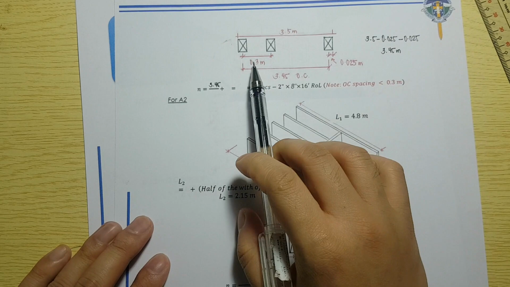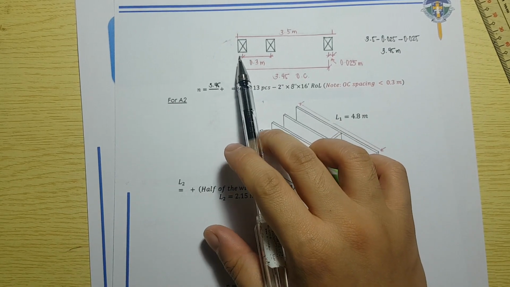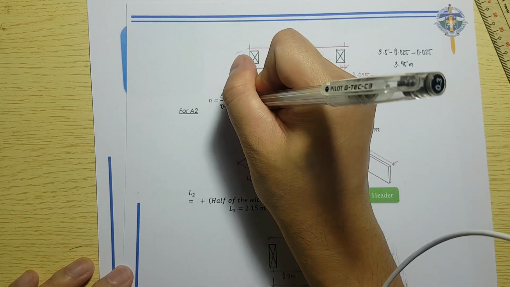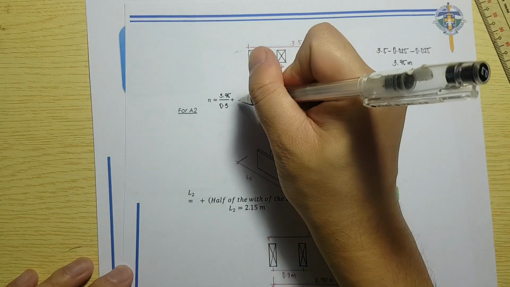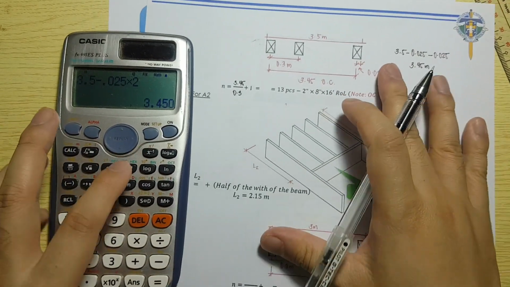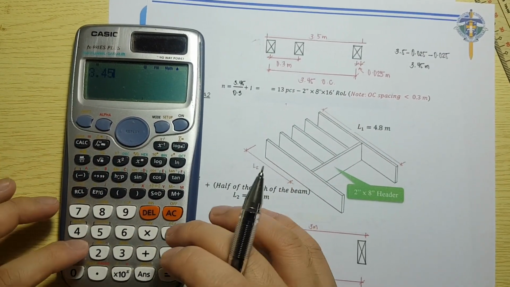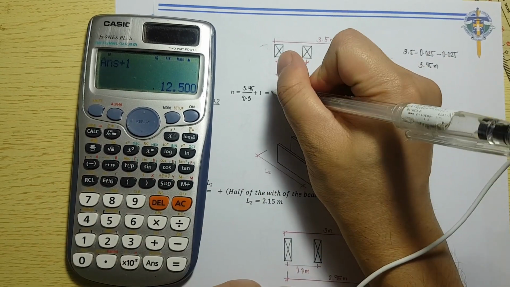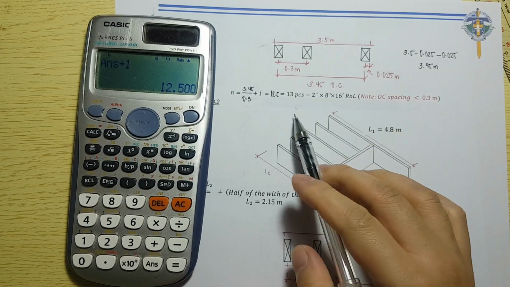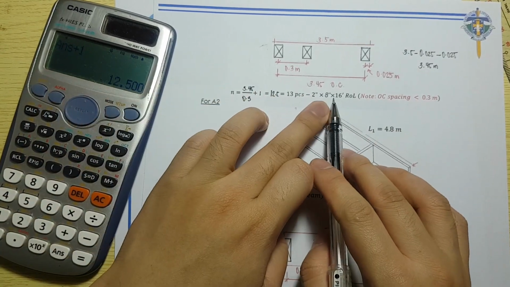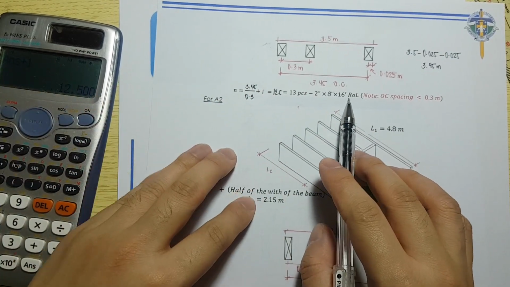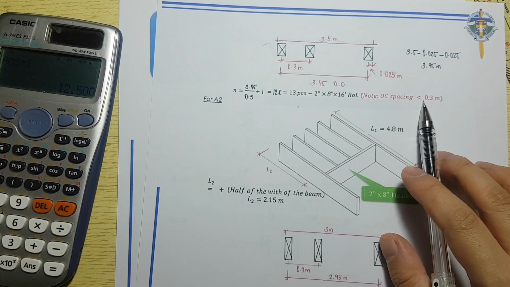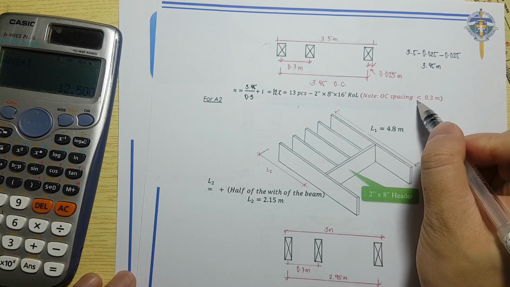And take note, the spacing of your floor joist is 0.3 meters on center. So, 3.45 divided by 0.3 plus 1. Okay? So, ilan yung floor joist natin? We have 3.45 divided by 0.3 plus 1. That is 12.5, rounded up to 13 pieces of 2 inch by 8 inch by 16 feet rough lumber. Take note that the on-center spacing should be less than or equal to 0.3.